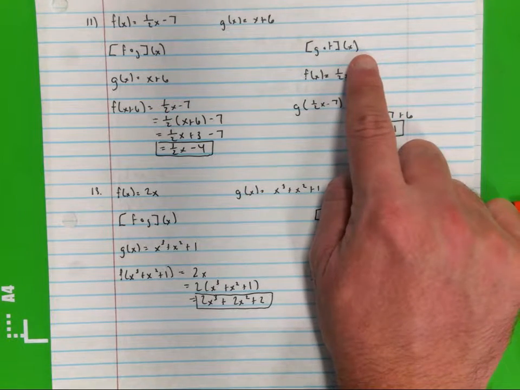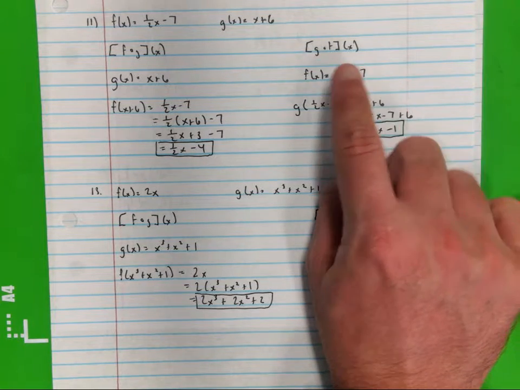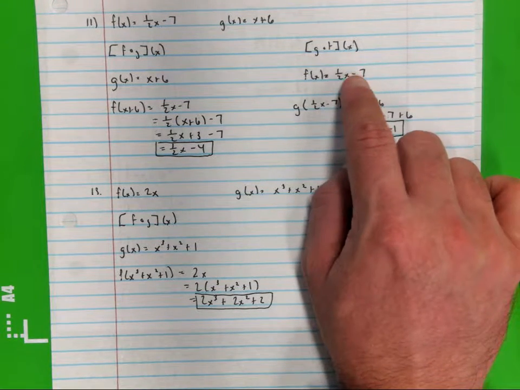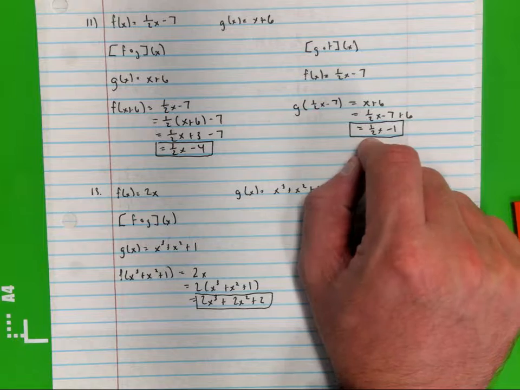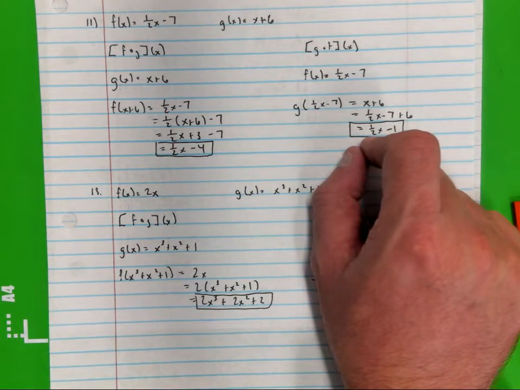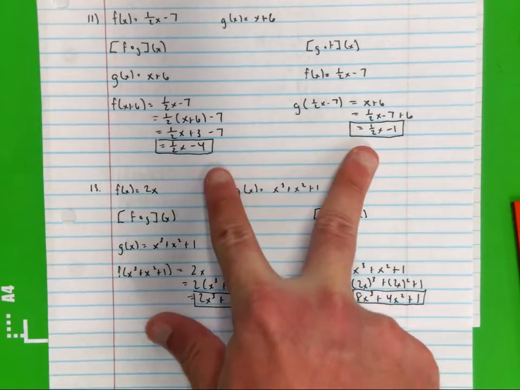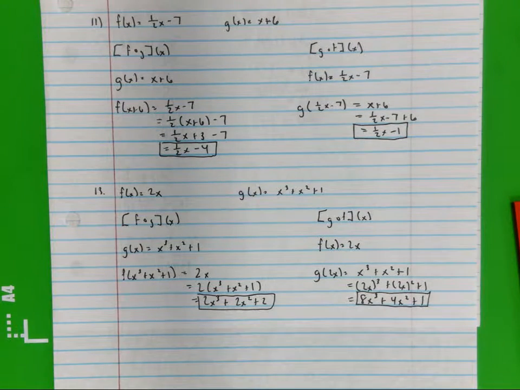Then I have g of f of x. Take x close to f, plug it in, I get the same thing, now plug in the g, and I get 1/2 x minus 1. So those are my two answers for number 11. Are there any questions on number 11?